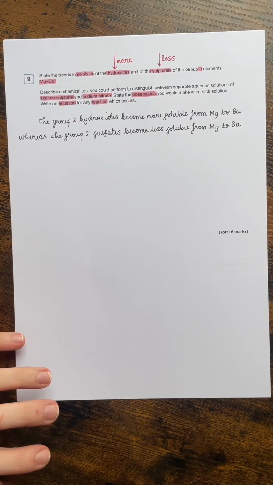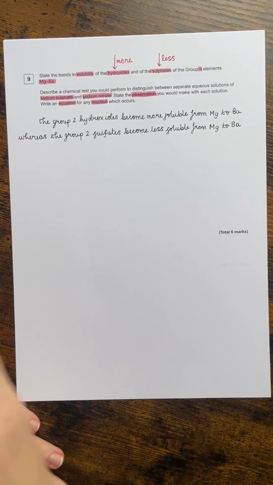Now, we should add acidified barium chloride in case there are any impurities within either sample.